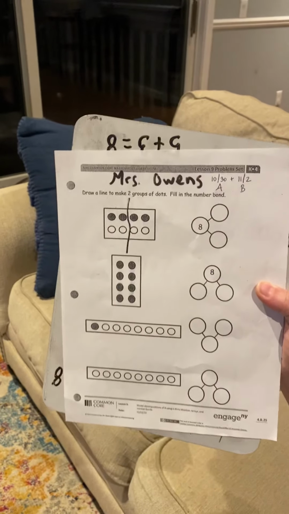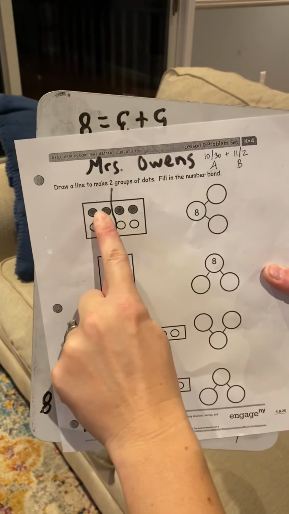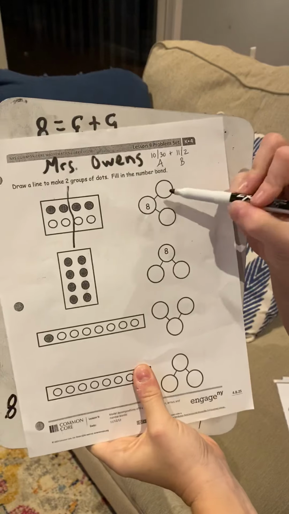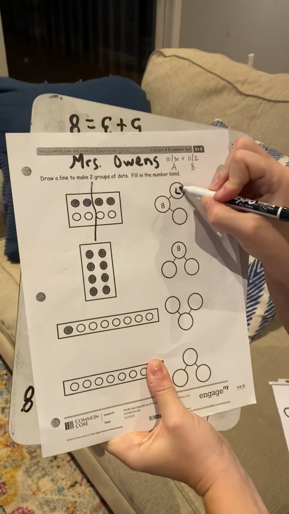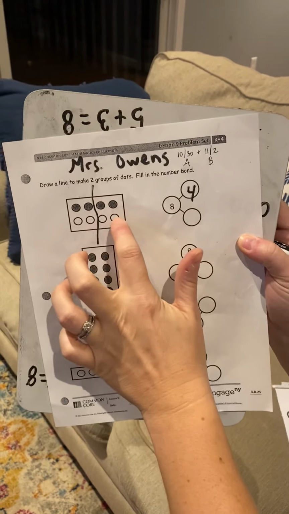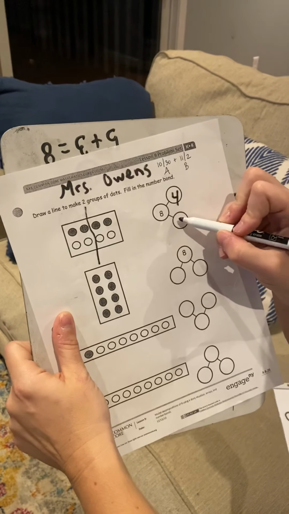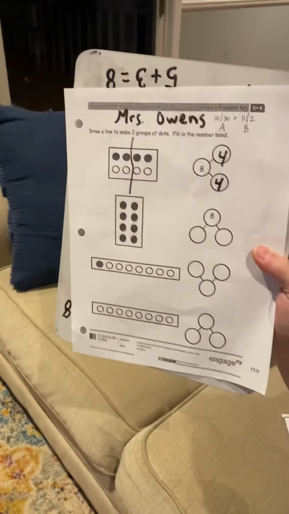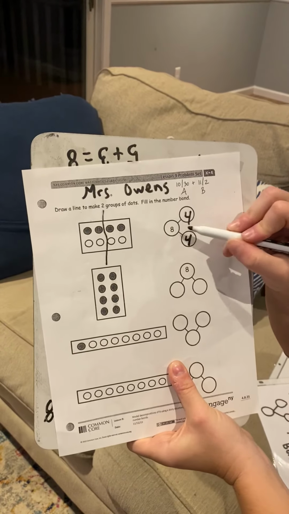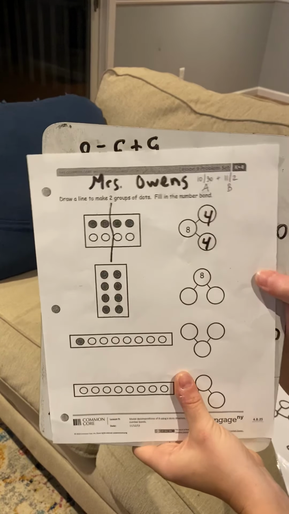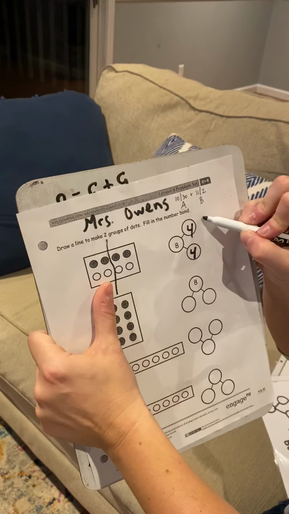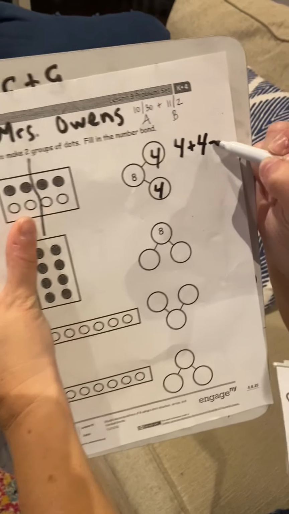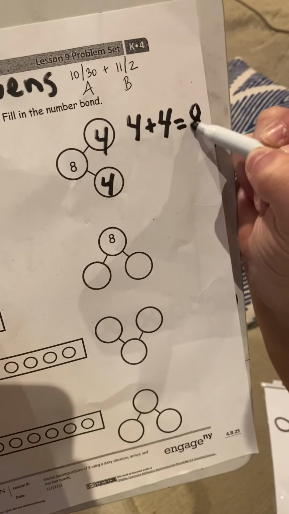Now to come up with my 2 parts, I already drew my line. I'm going to count how many dots are on this side of the line. 1, 2, 3, 4 on this side of the line. That's one of my parts. And 1, 2, 3, 4 on this side of the line. So I have my 2 parts and my total. I'm going to add a step to this and write my equation. 4 plus 4 equals 8.